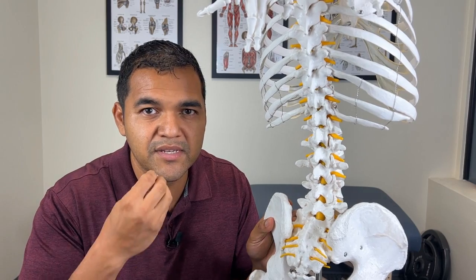It just depends on what the radiologist decides to write on your x-ray or MRI report, or what your doctor tends to use in their verbiage. But you don't need to get all hung up on, well, I have facet arthropathy and back arthritis and facet osteoarthritis as well. They're all the same thing.